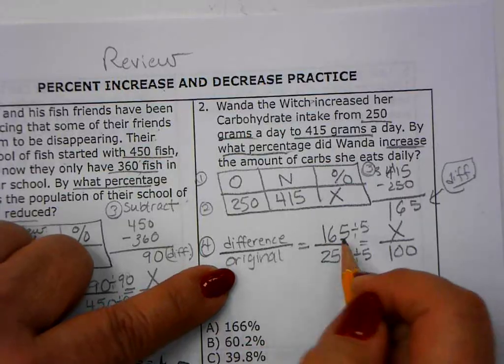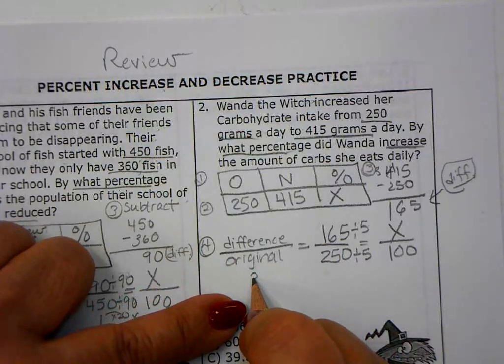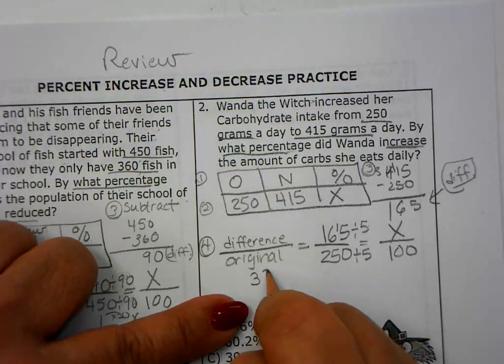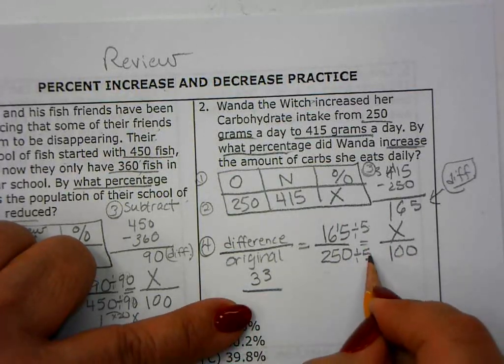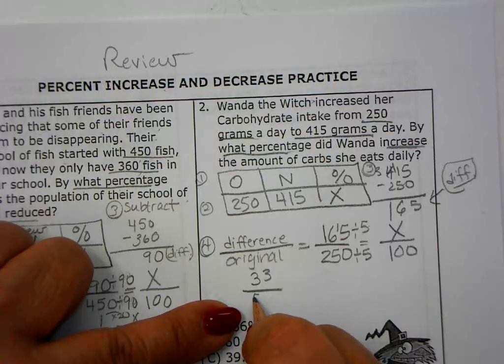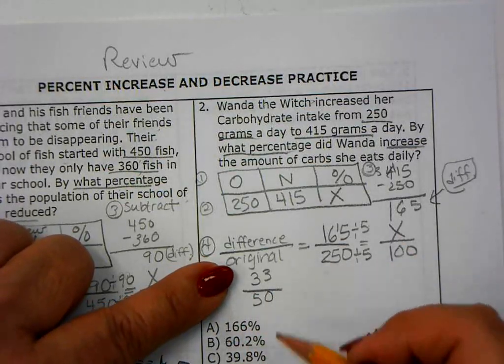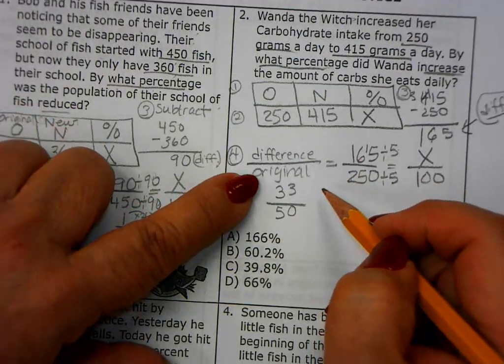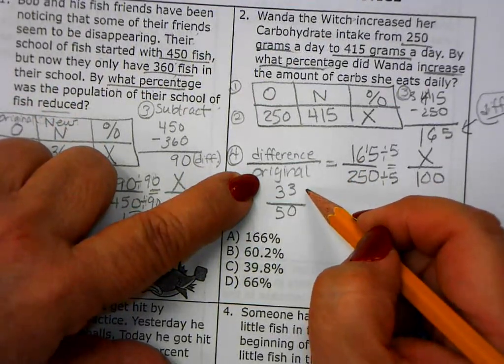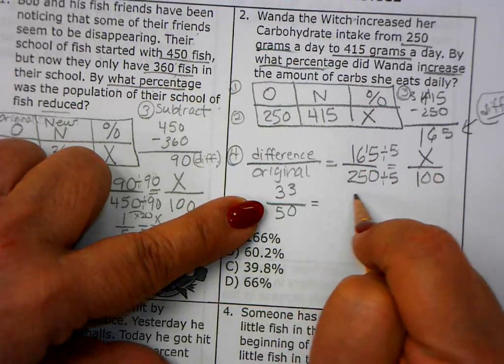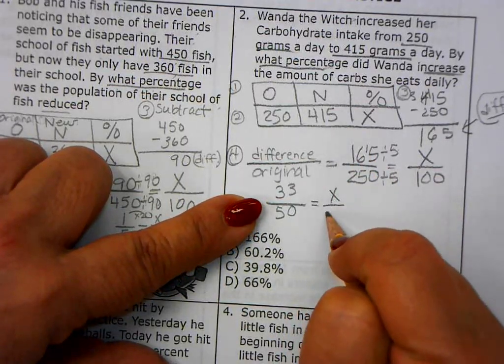5 goes into 16 3 times. That's 15, and then I bring over my 1, and so this becomes 33 over. 5 goes into 25 5 times. 5 goes into 0, 0. And is that as far as I can simplify it? Yeah, because there's not a 10 and there's not a 3 in either one of those. So this is going to equal X over 100.